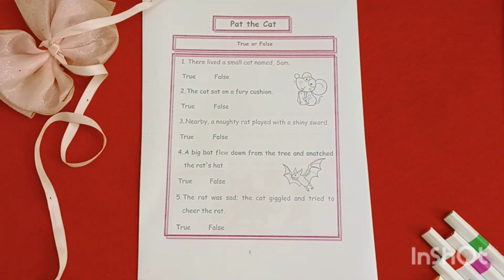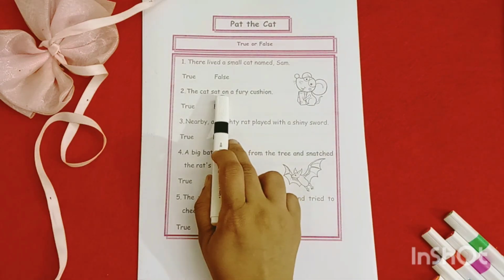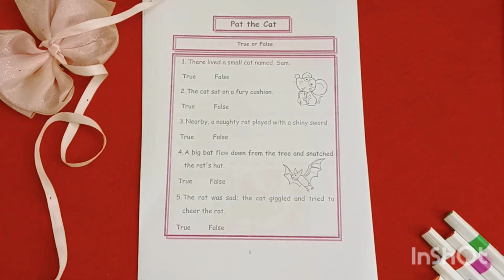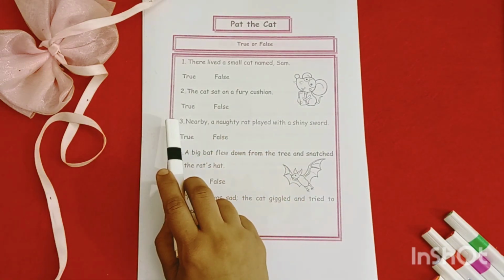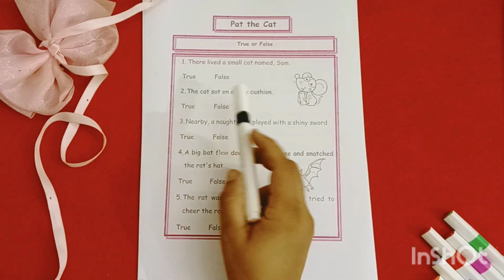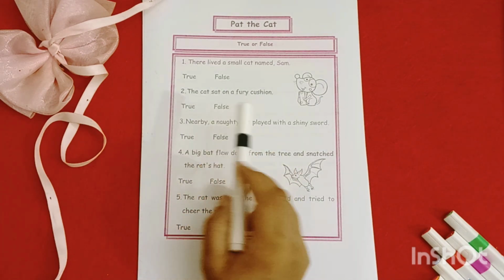The cat sat on a furry cushion. Did it sit on a furry cushion? No, it didn't. It was sitting on a mat. So it is also false.